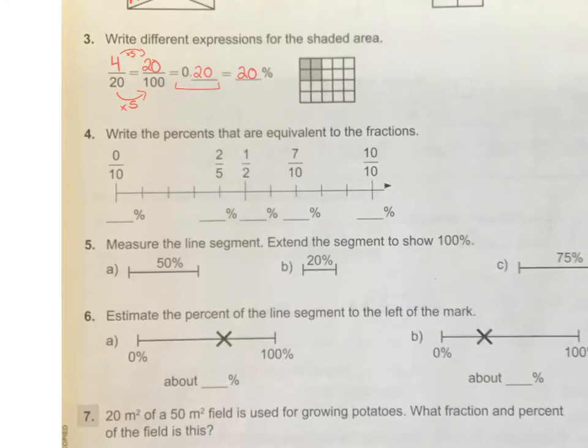Question 4 asks us to write the percents that are equivalent to the fraction. So if we have 0/10, that is equal to 0%. If we have 2/5, that is equal to 40%, because 2 out of 5 is the same thing as 40 out of 100. So if you need to do that math first, that's fine. And then you'll complete the rest of the percents.